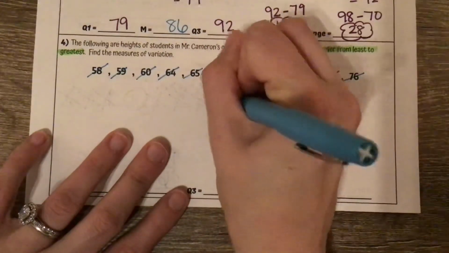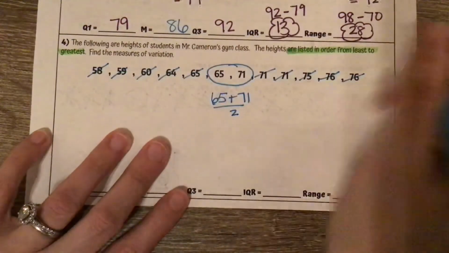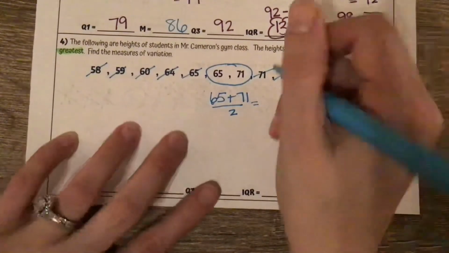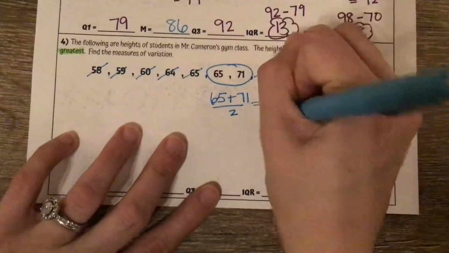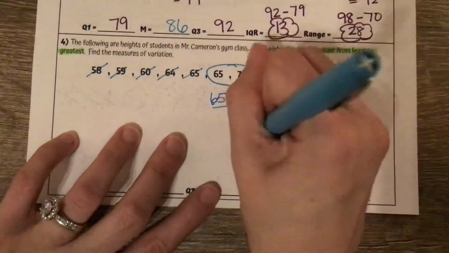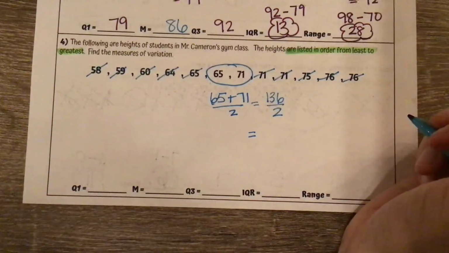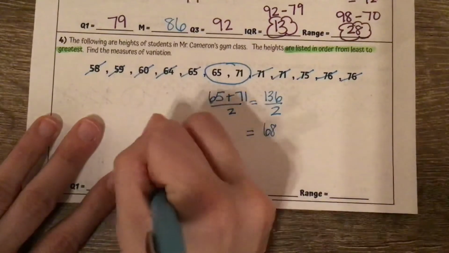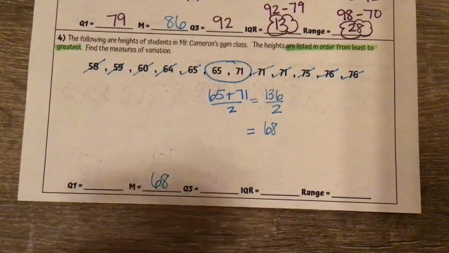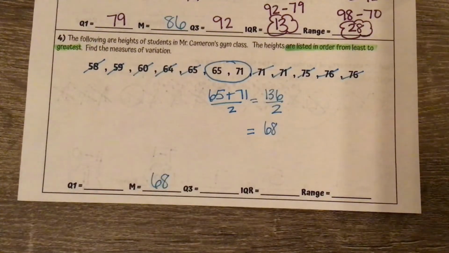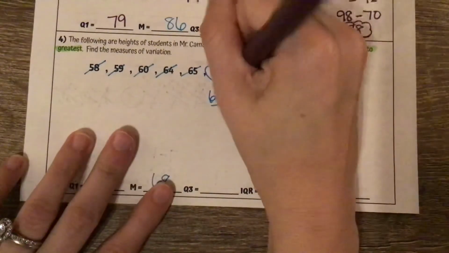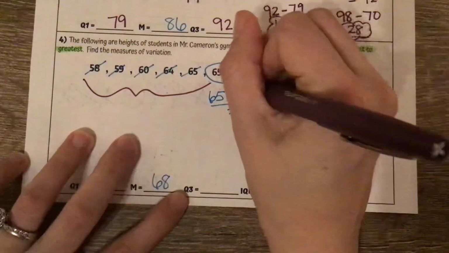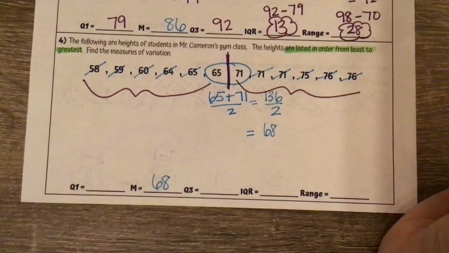So 65 plus 71 divided by 2. 65 plus 71 is equal to 136 divided by 2. 136 divided by 2 is equal to 68. So our median is 68. Remember, when we have two values in the middle, we are going to draw a line in between the two. 65 is going to be included with the bottom half. 71 is going to be included with the top half.